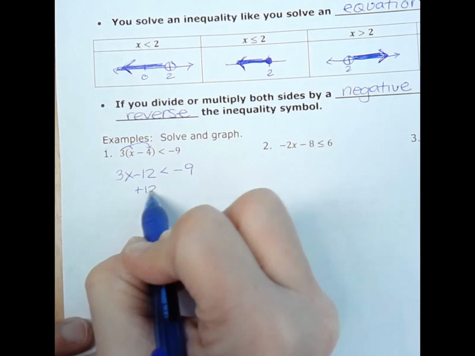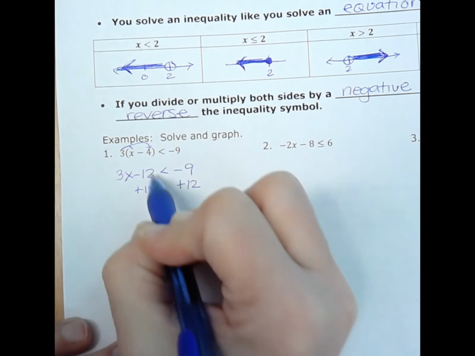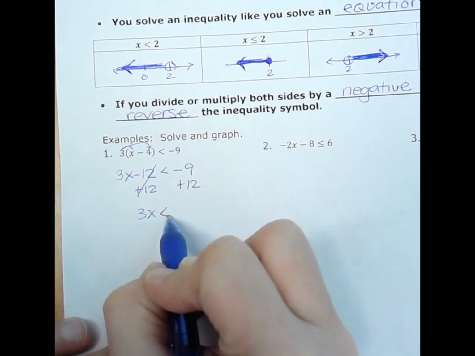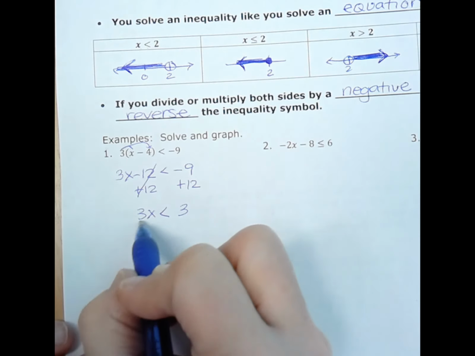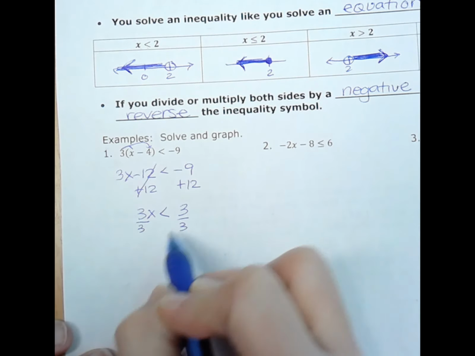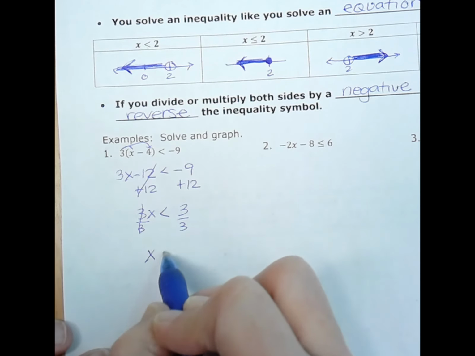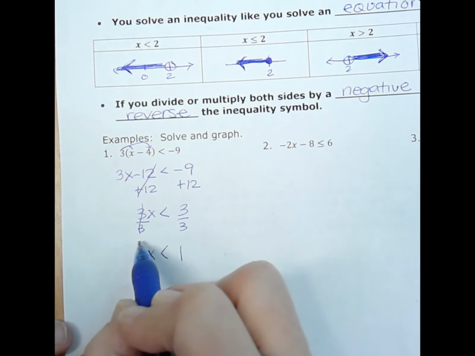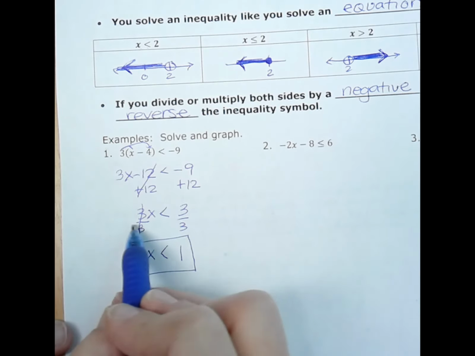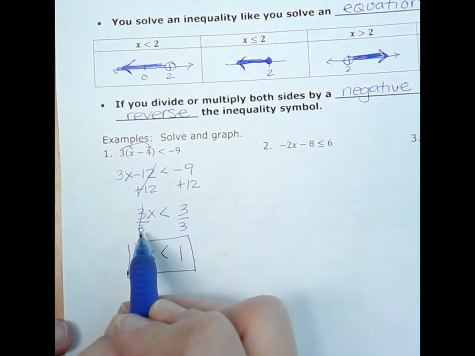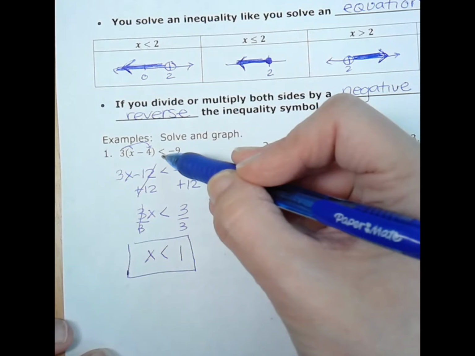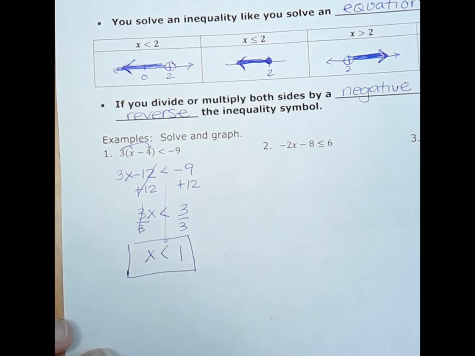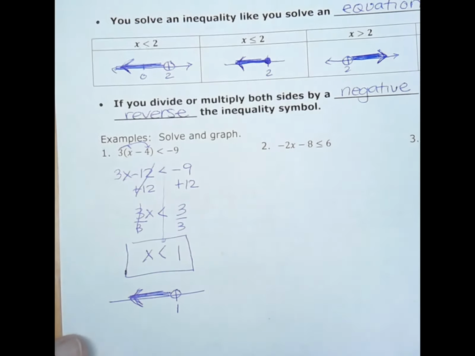And then I'm ready to solve by doing the inverse operations. Divide by 3, and I get x less than 1. Okay, so you can see here I divided by a positive, so I don't need to reverse the sign. So you just want to make sure that you keep that inequality sign there. We could graph that. X is less than 1 would be all numbers to the left of 1.